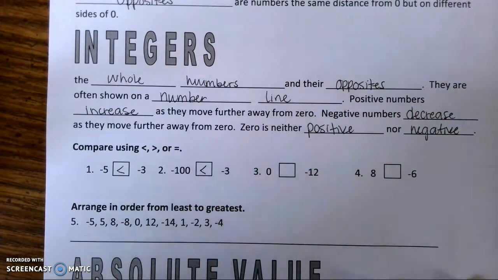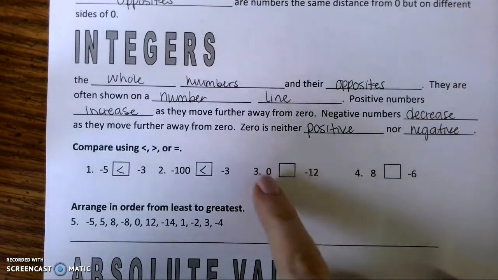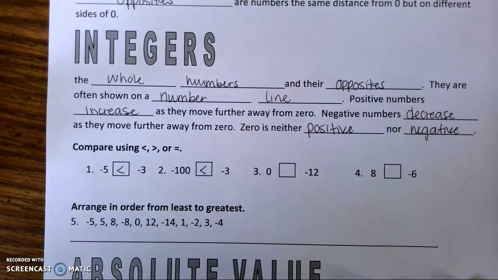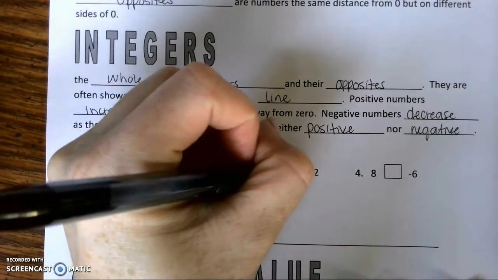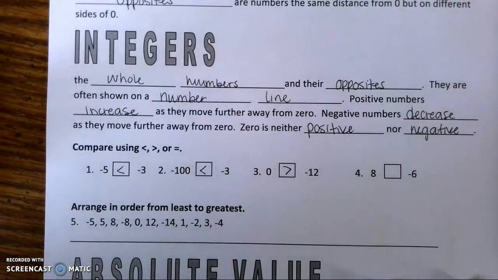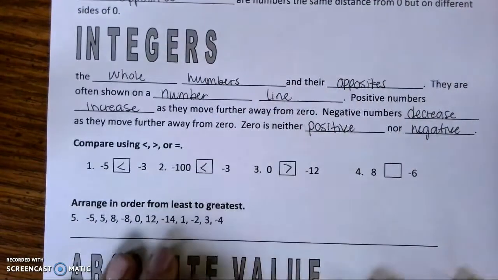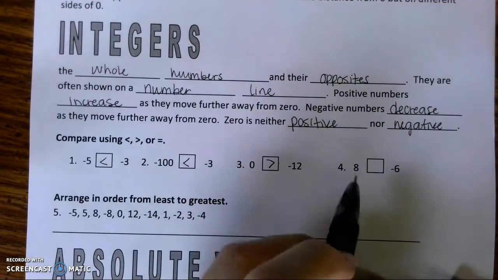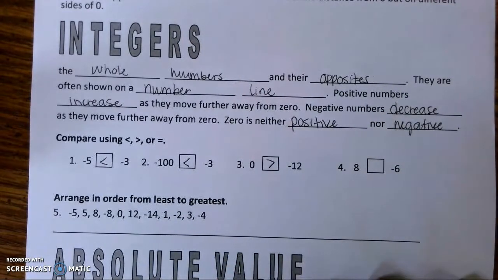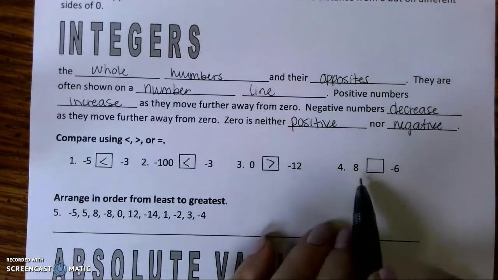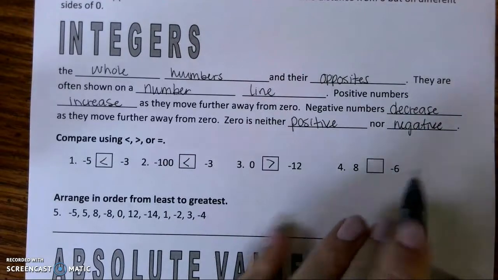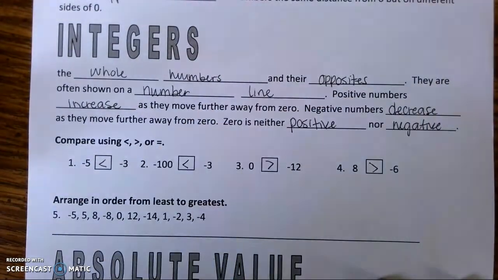Next we have 0 and negative 12. So negative 12 is further to the left than 0. So we would say that 0 is greater than negative 12. Alright, the next one we have 8 and negative 6. So positive 8 is greater than negative 6.